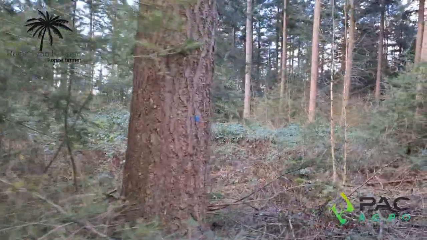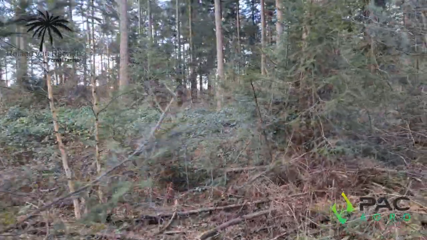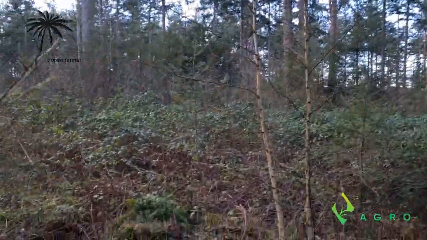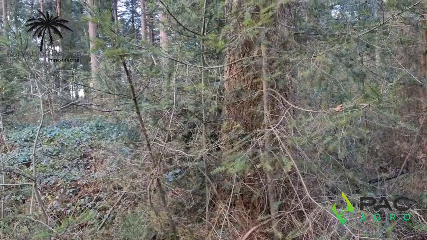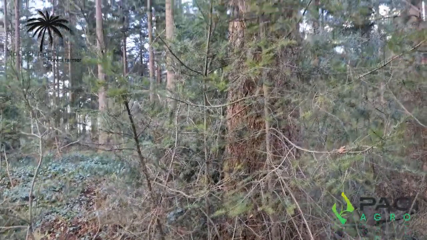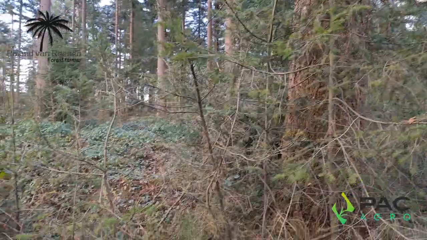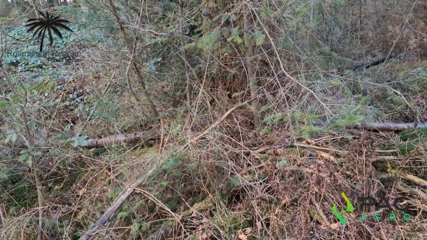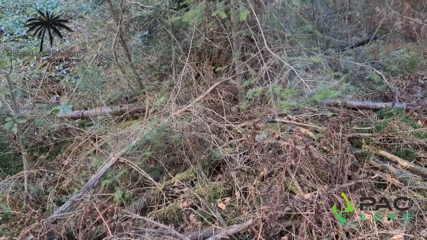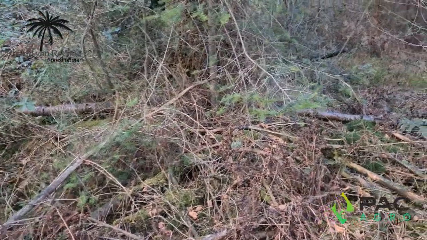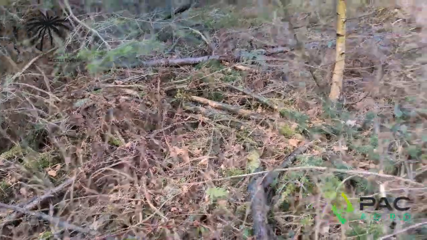A nice example here also. This is very interesting again. Look here, what's happening here. Look here, how close they grow next to the bigger one, the mother tree. Look at the organic material organized around the tree. A lot of food here, a lot of nutrients that will be made available by microbacterial life and also fungi. A lot of organic material.